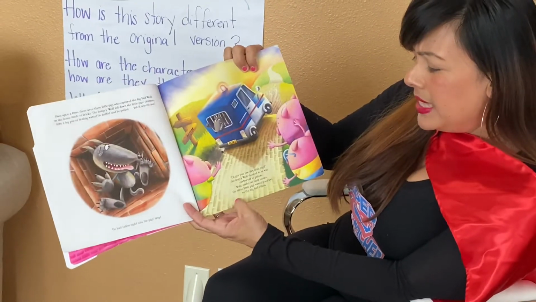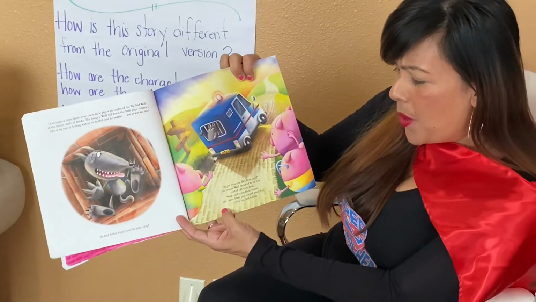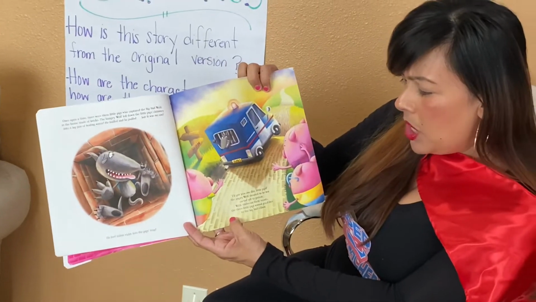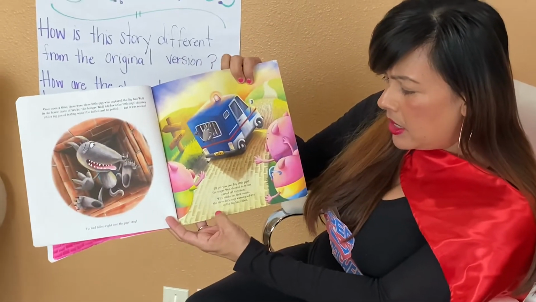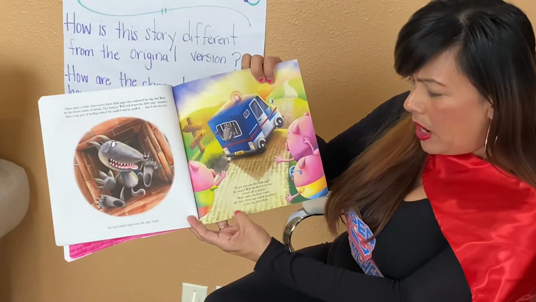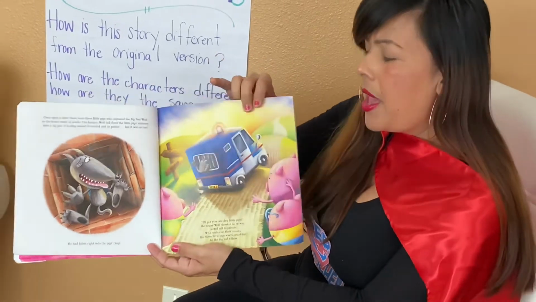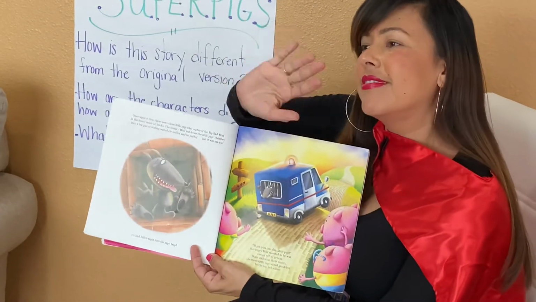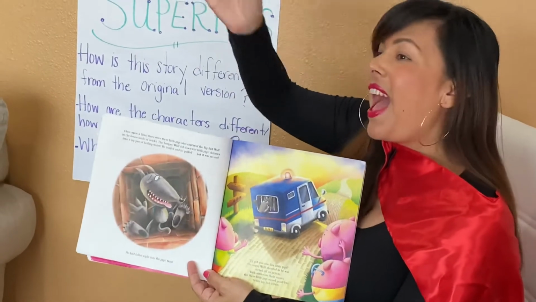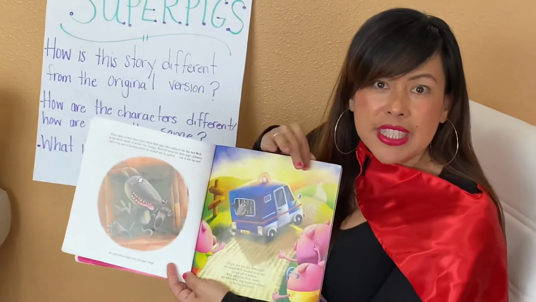I'll get you one day, little pigs, the angry wolf shouted as he was carted off to prison. With smiles on their snouts, the three little pigs waved goodbye to the big bad villain. Bye, wolf, bye. So the villain means the bad guy.